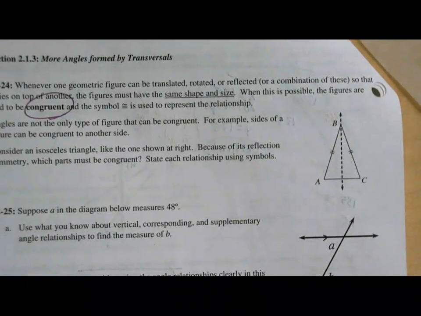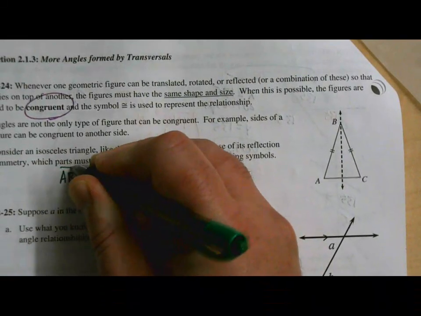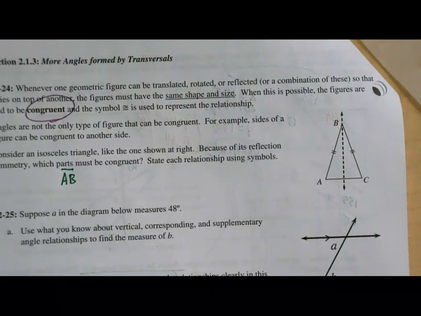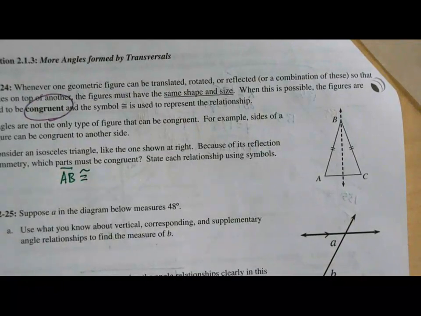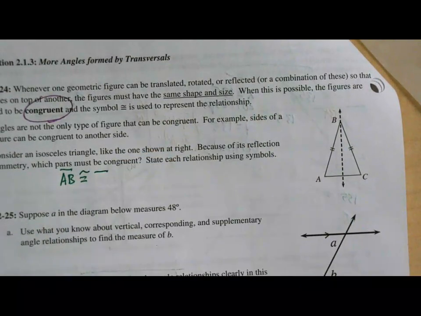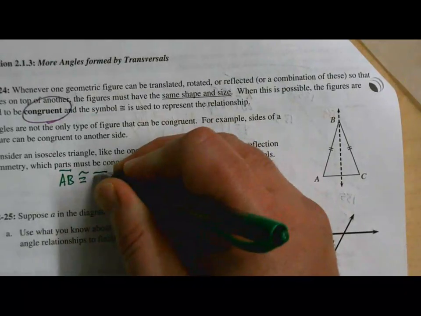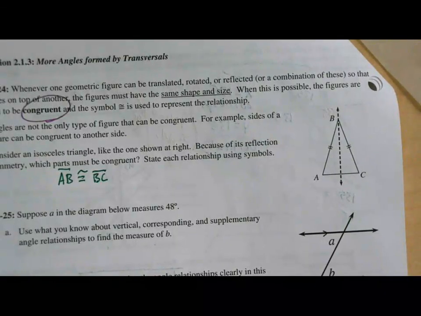I want you to name those two sides for me. I'm going to get you started here. You fill in the blank. Side AB with a bar over top of it, because that's a line segment, is congruent to which side? Name that other side, and make sure that you put the bar over top of it. The order does not matter when we're naming sides, so if you said BC or CB, those are both correct. That's not all that's congruent in this figure.